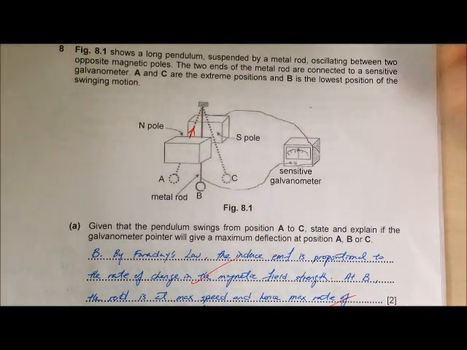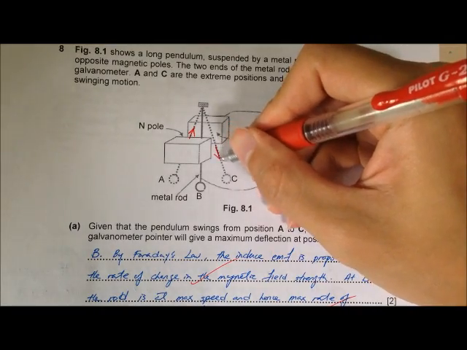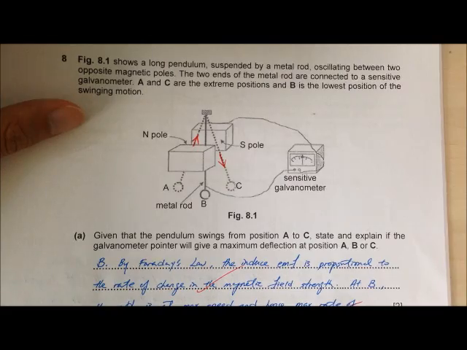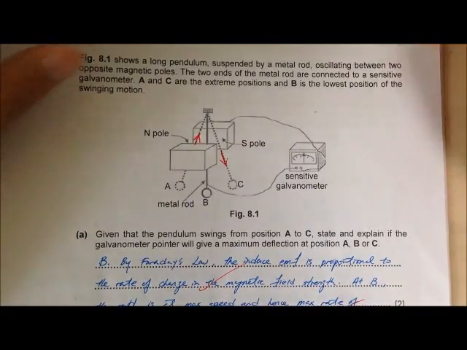Okay, for C, please work it out, but I can tell you the answer is that it is going down. Okay, go and work it out. If you cannot do it, come and look for me. Okay, I will help you.